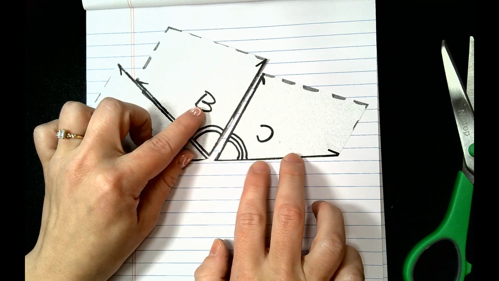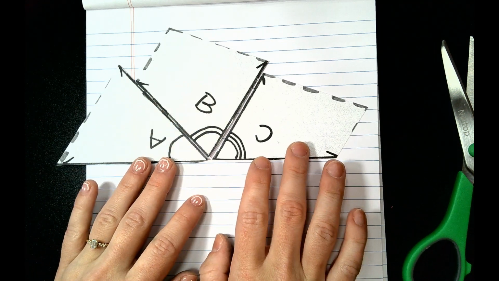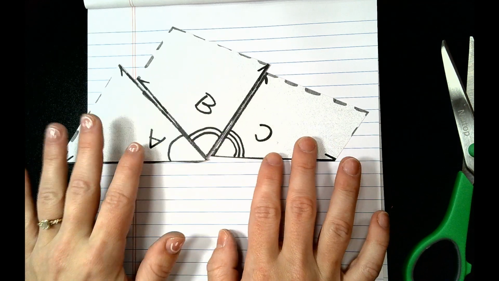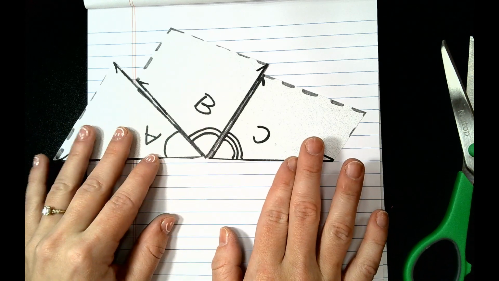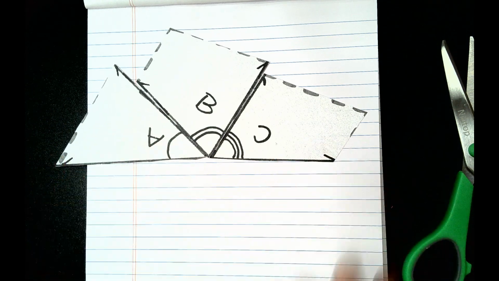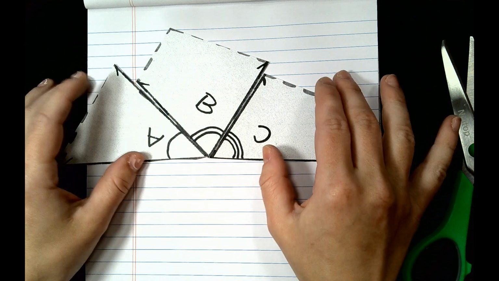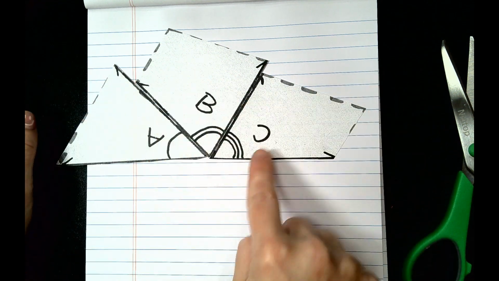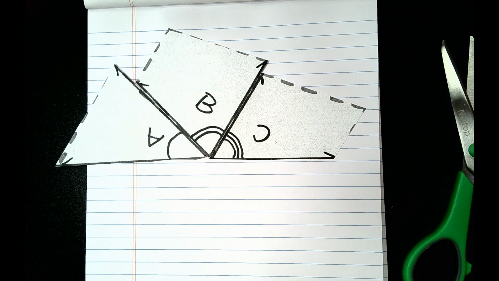And then the third angle. If you are looking at this, as we all should be, about what measure do you think? 180 degrees. Yes. Isn't that cool?